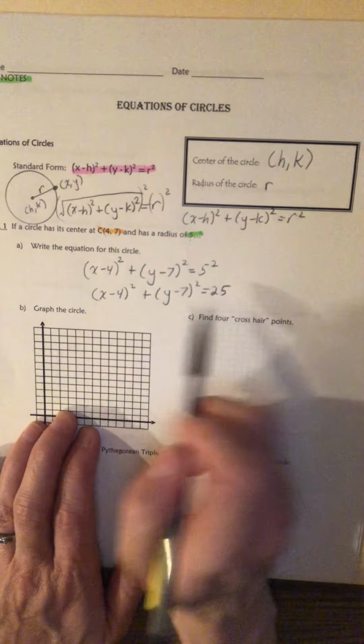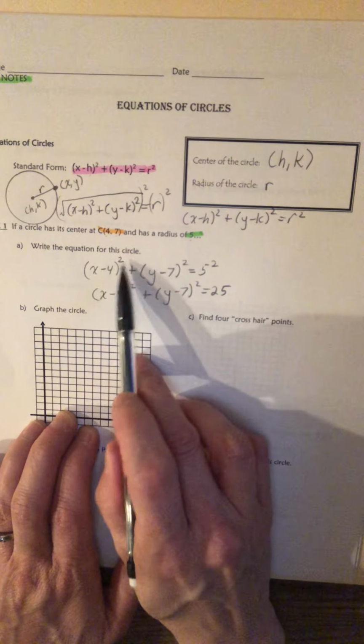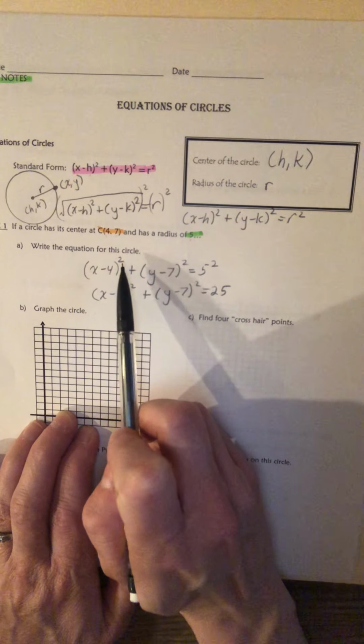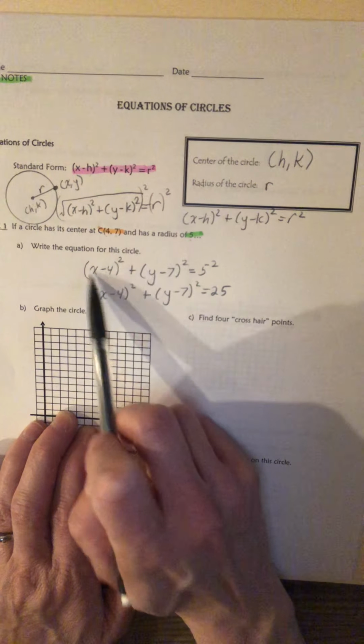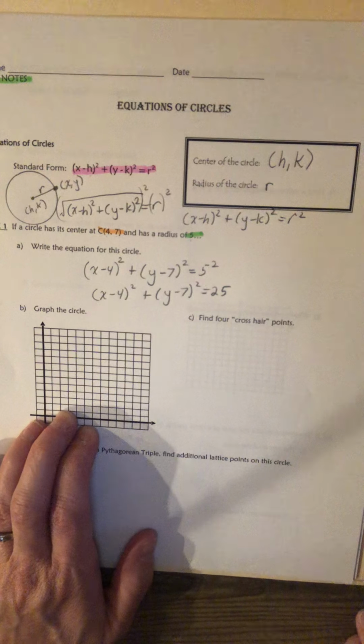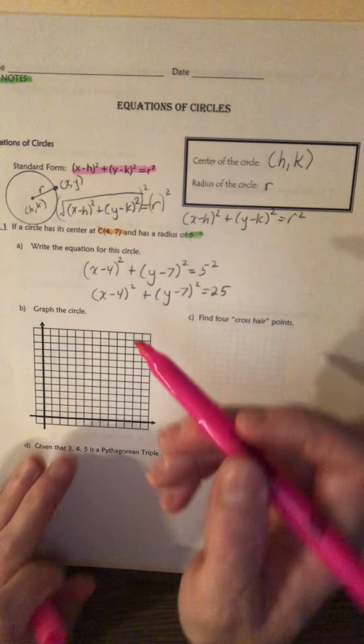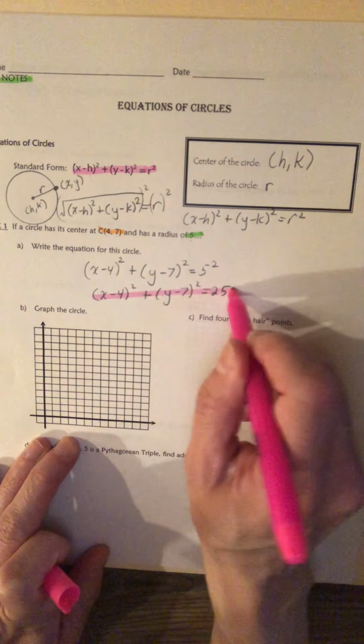Now be careful, that's the answer. Never distribute an exponent. We cannot distribute exponents. The exponent means you're taking this whole binomial and multiplying it by itself. So be careful there. That would be your final equation for the circle.